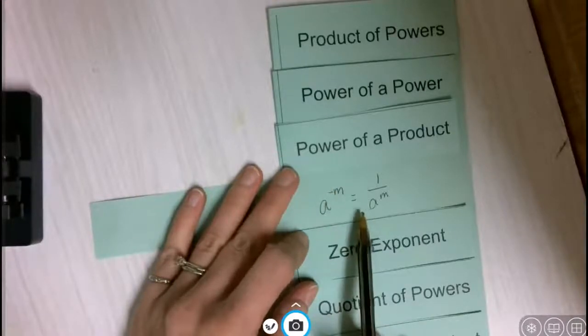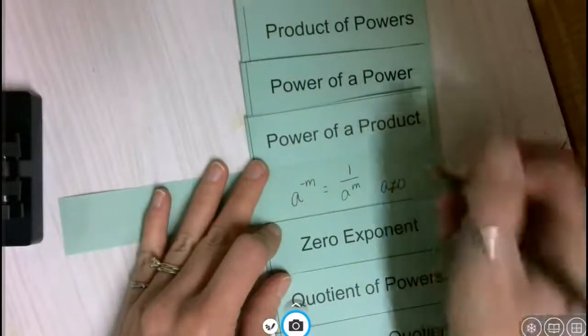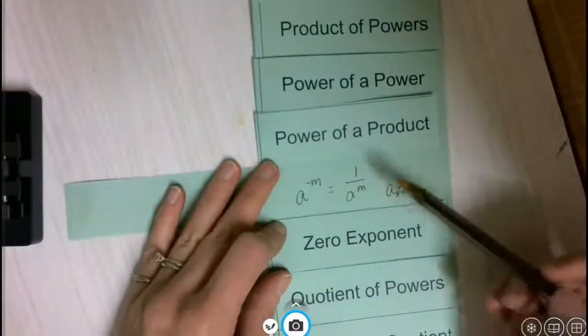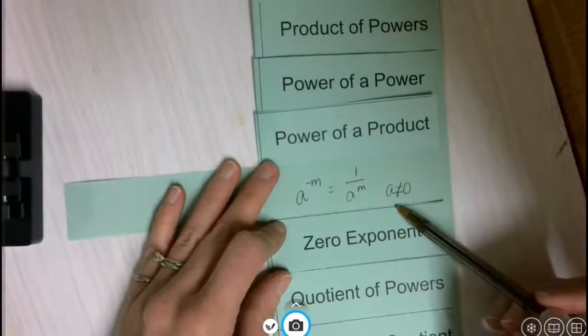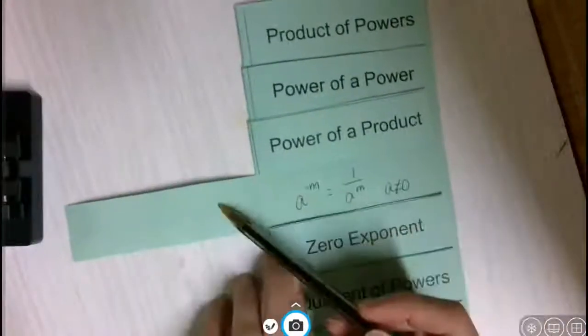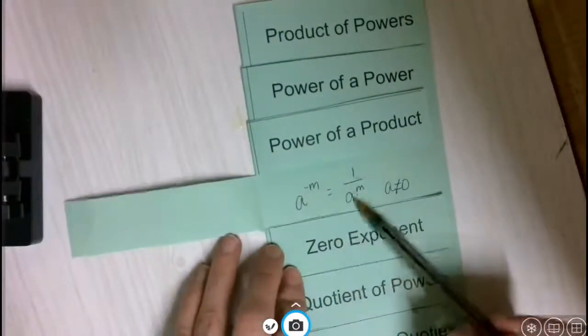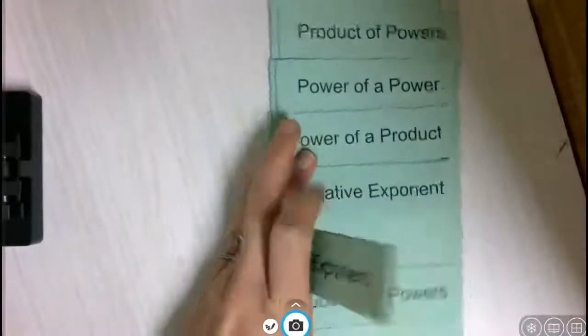Well, here, I now have to put a stipulation on this. a cannot equal 0, right? Because I can never divide by 0. So when I have some variable in the denominator, I have to go ahead and mark that it can't be 0. So go ahead and make sure you remember that when I have a negative exponent, I flip its place in the fraction.